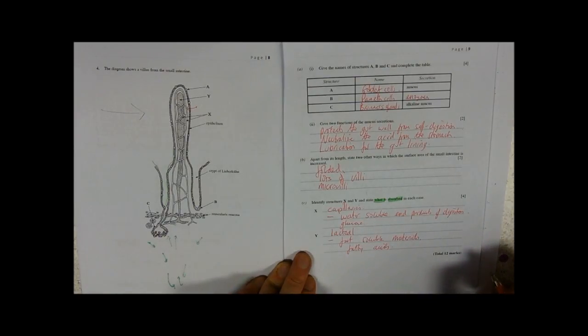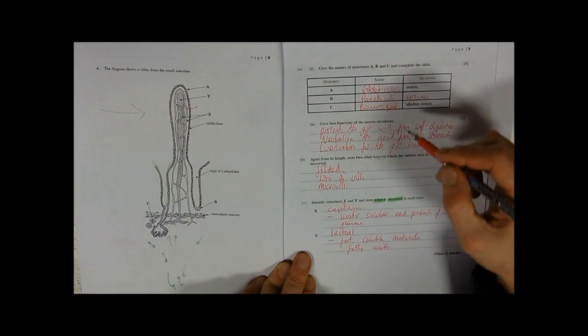So fat soluble materials, an example there might be fatty acids, glycerol, those sorts of things. So reasonably straightforward. 12 marks, 11 marks, or 10 marks possibly if we ignore the Paneth cells there. But you don't need 100% to get an A star, so you won't need those, I'm sure.